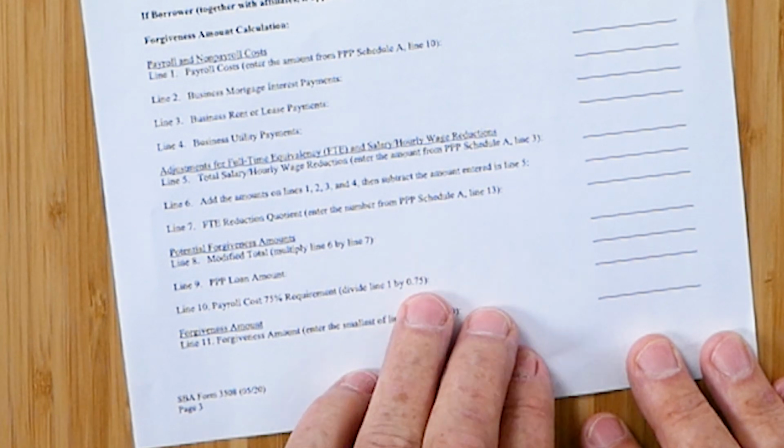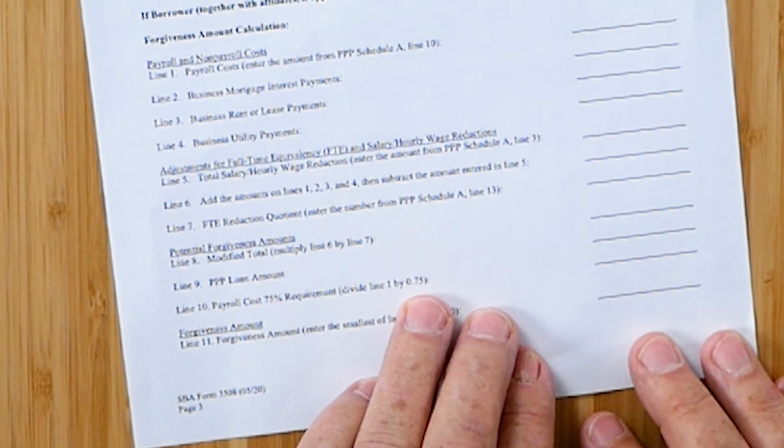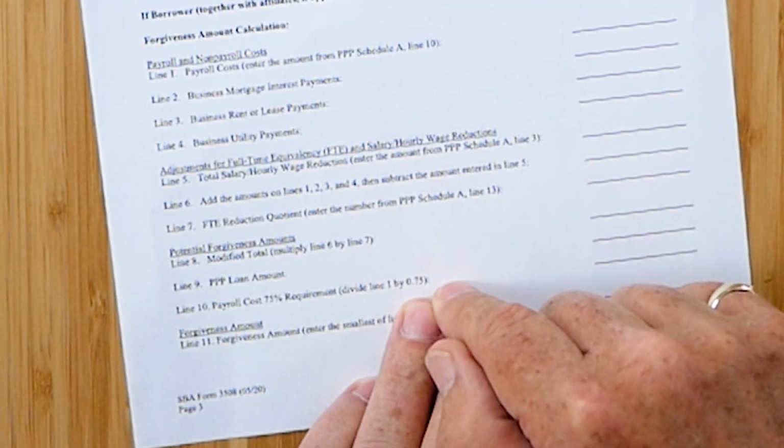Divide line 1 by 0.75. So what happens is you could actually meet all the safe harbors and FTEs, and you could spend all the money, or not spend all of it, but maybe you didn't spend the 75% in payroll. This line here is going to restrict you. So with all the safe harbors, line 10 could, in many cases, become the biggest limit.